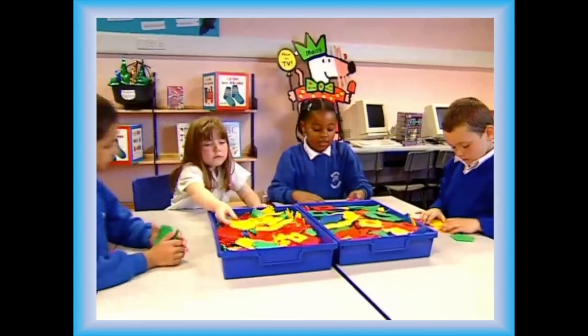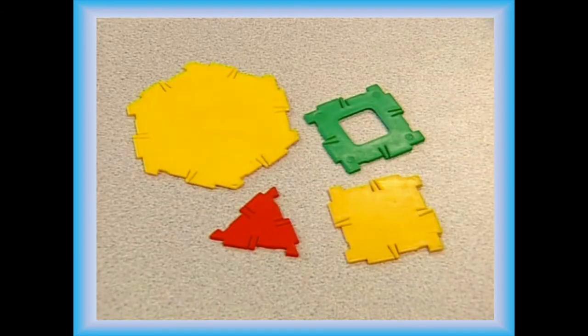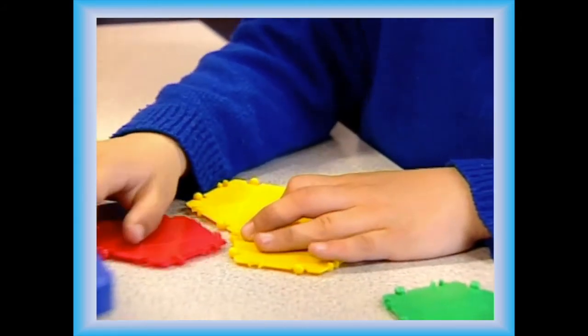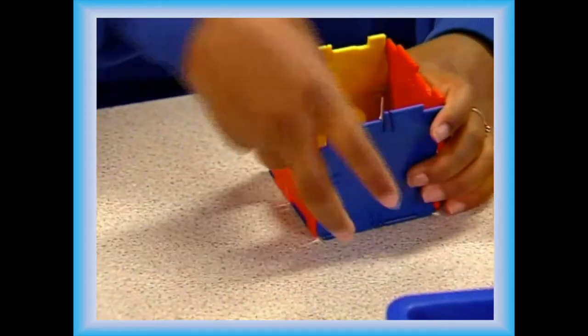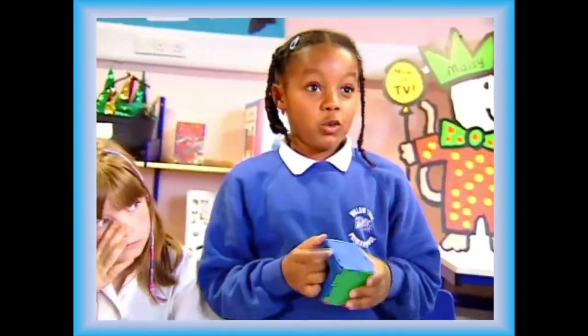Yeah. We can build 3D shapes from 2D shapes. Need one more. I've made a cube. It's got 6 faces and it's got 8 corners.